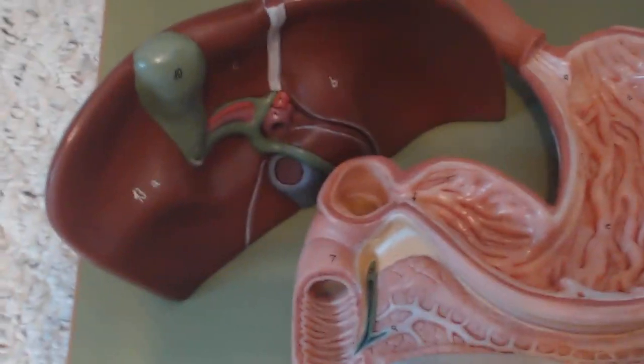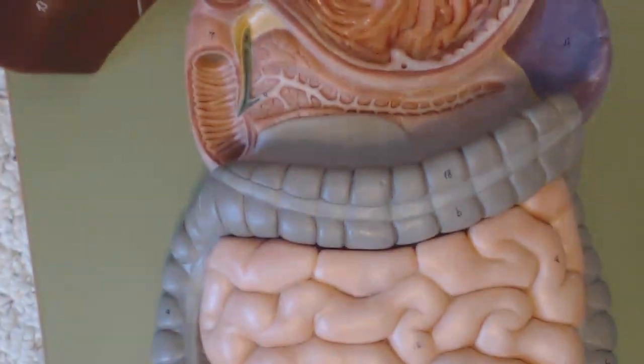Okay, next let's look at the lower GI. I'm going to move the camera again. I apologize for the shakiness.